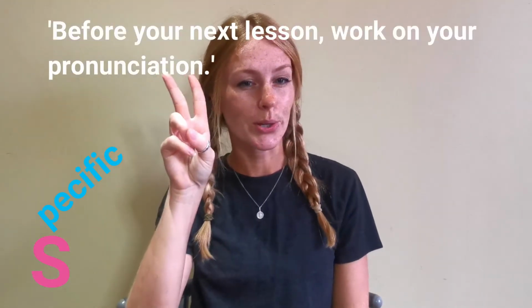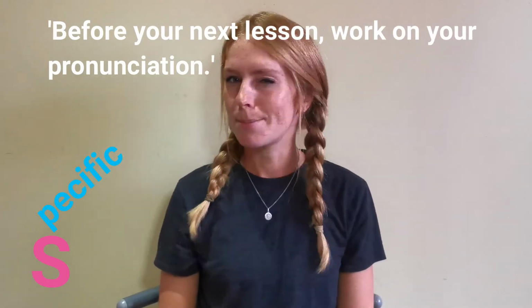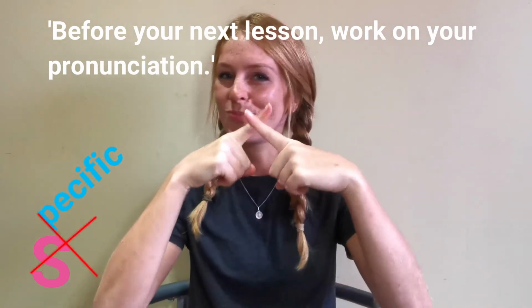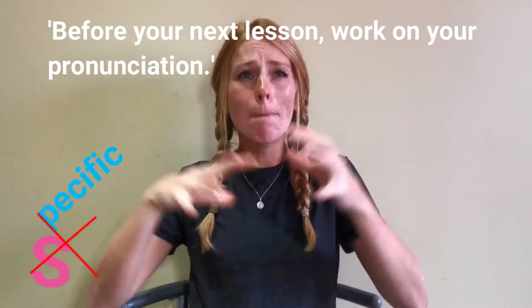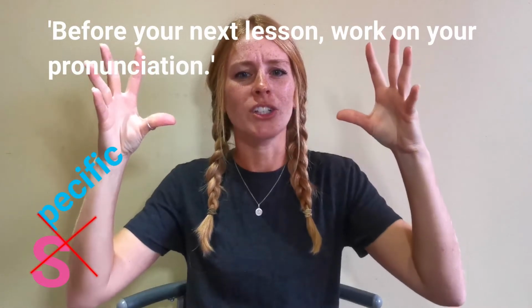Target number 2. Before your next lesson, work on your pronunciation. Specific or not? It's not specific. Why? Pronunciation, another big area. Start big, that's great, but then like pronunciation, move in and focus on the specific needs of that buddy. For example, practice the pronunciation of the word or the sound that they need to practice. So let's look at using SMART targets.